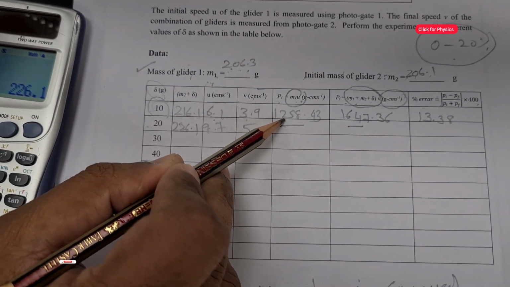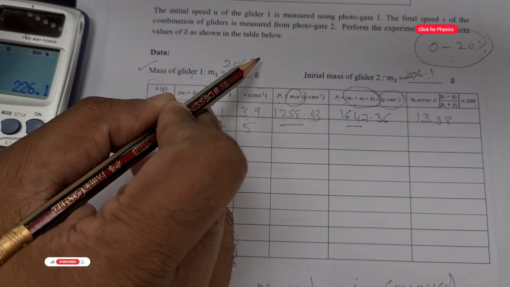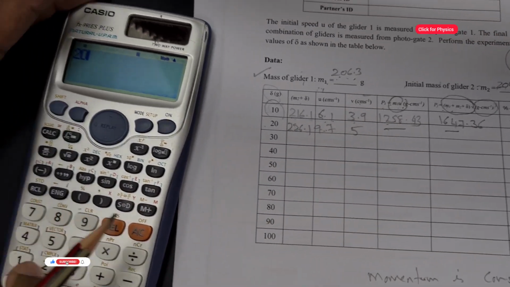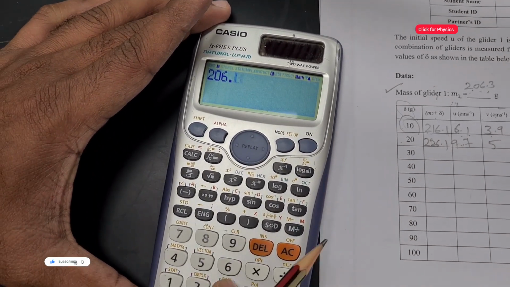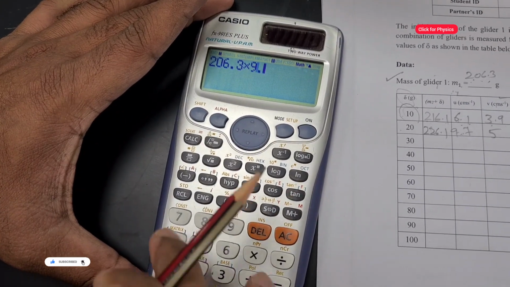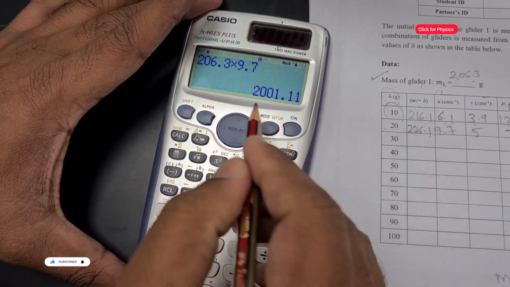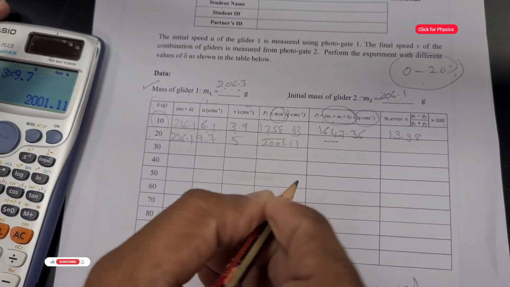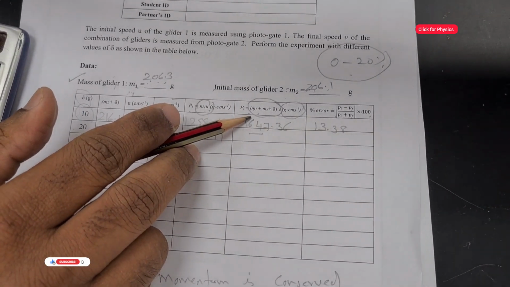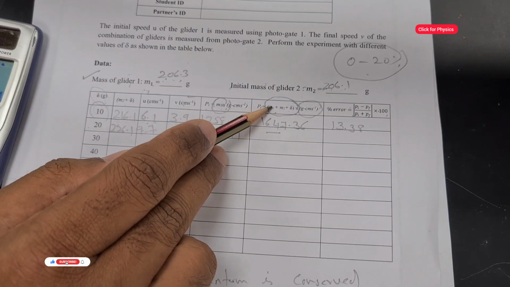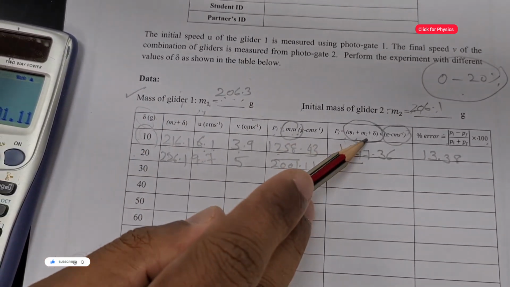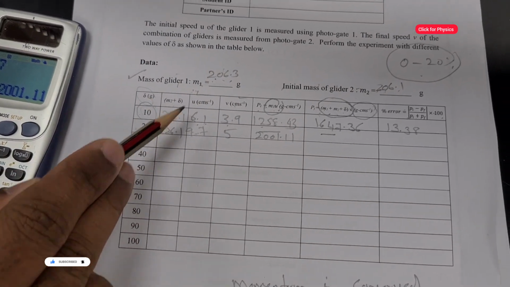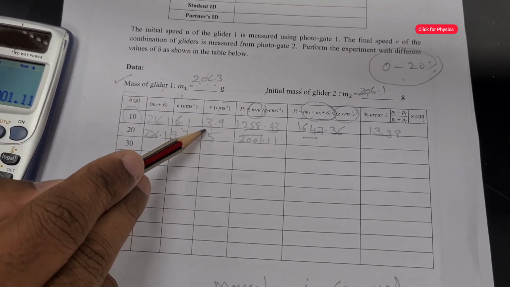Now the initial momentum is M1 multiplied by u. M1 is this, u is this. Am I right? So 206.3 multiplied by 9.7 gives you 2001.11. And here we have to measure the final momentum. M1 is here, M2 plus delta is here. So I am going to add these two, and after I add these two, I am going to multiply with V.